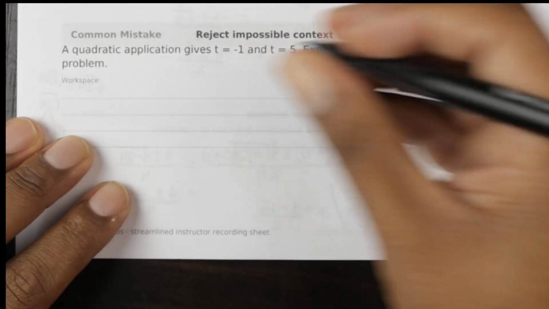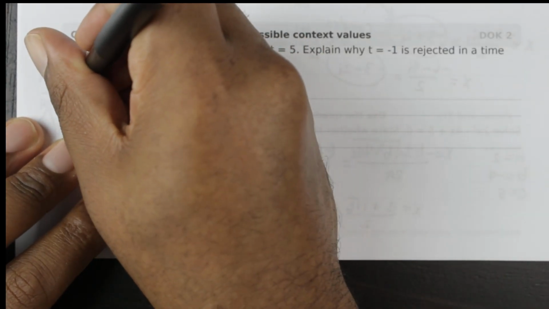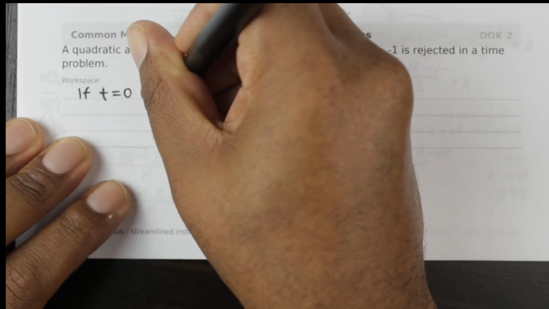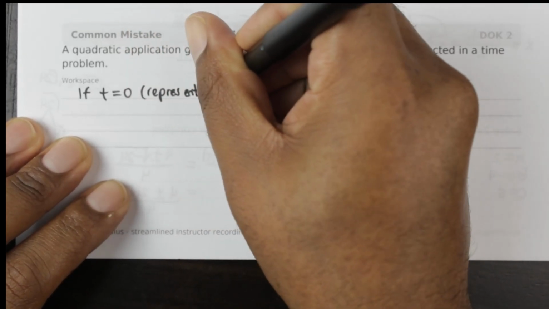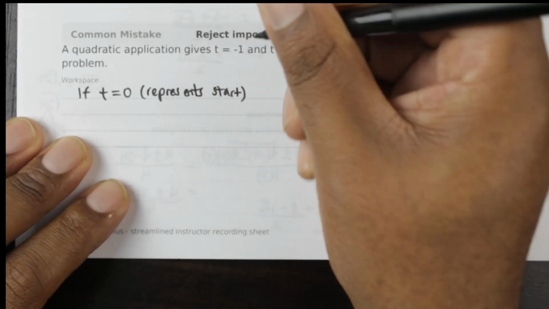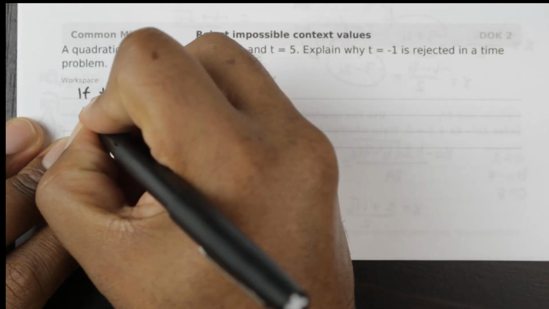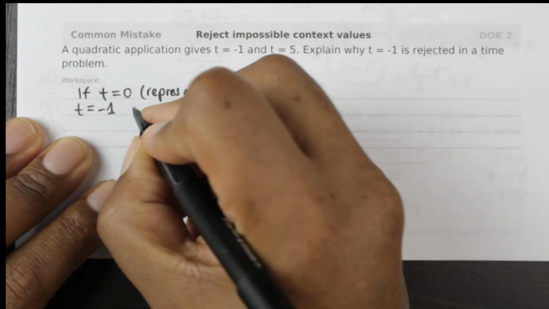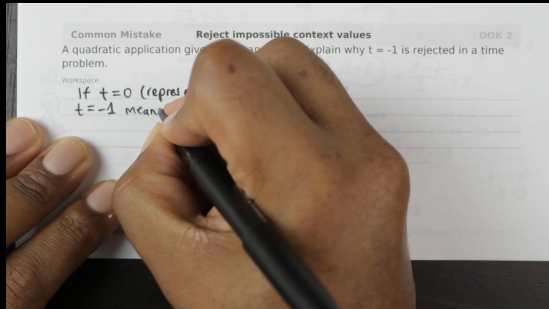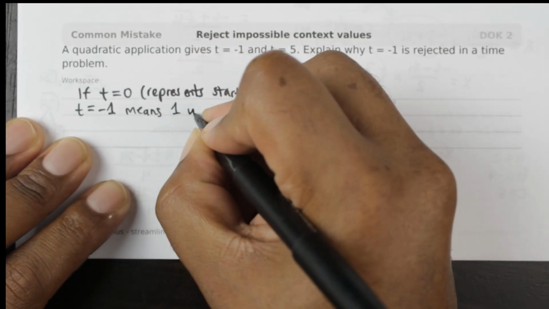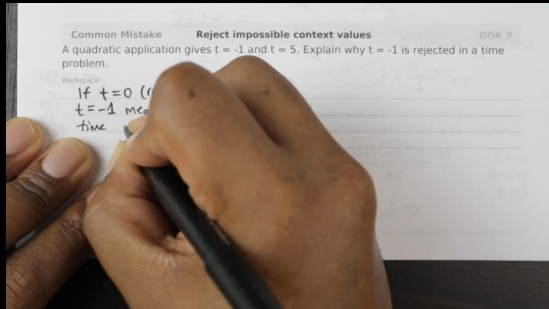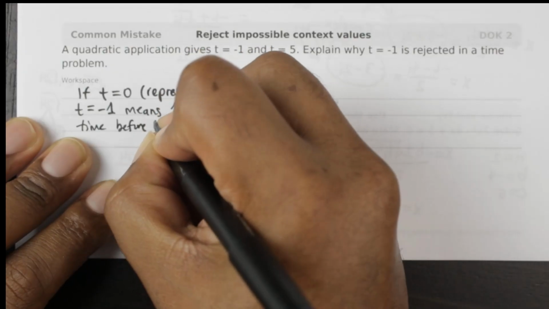For the record, if t equals 0 represents the start, t equaling -1 means 1 unit of time before the start.